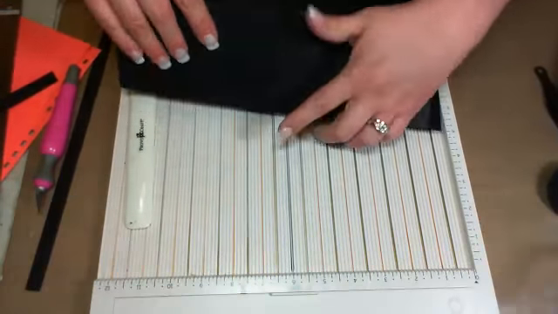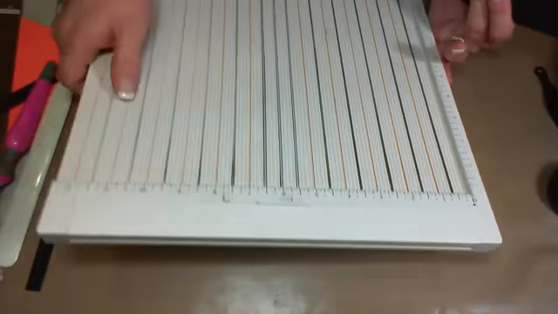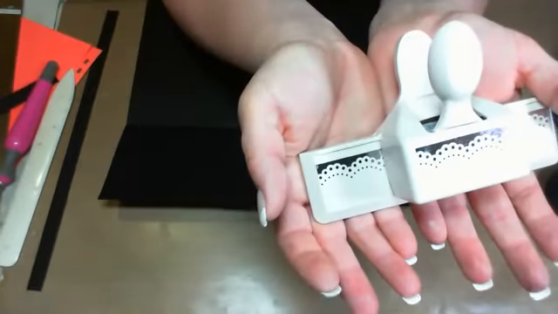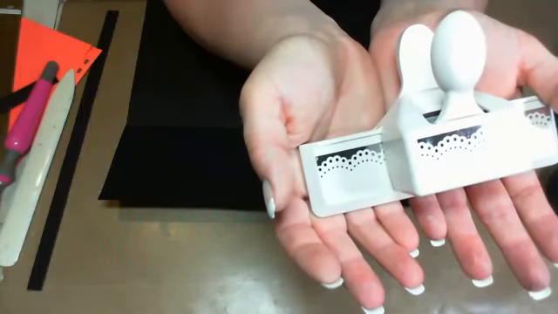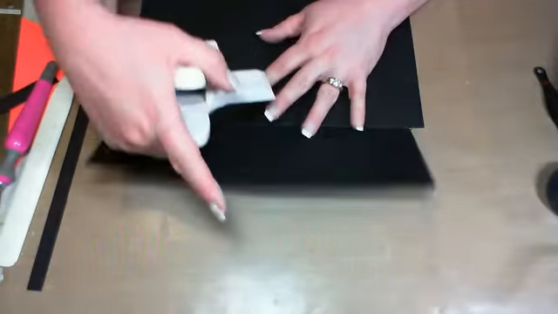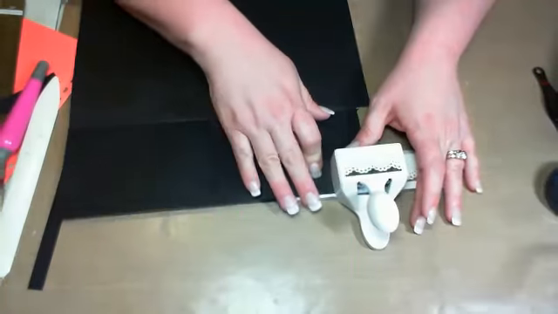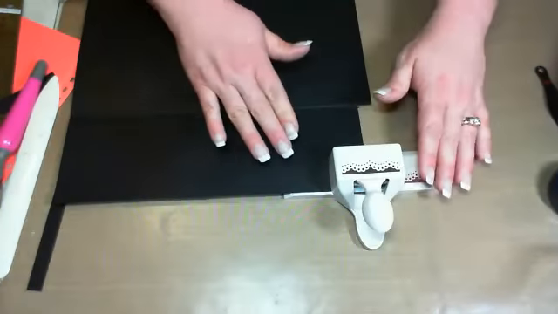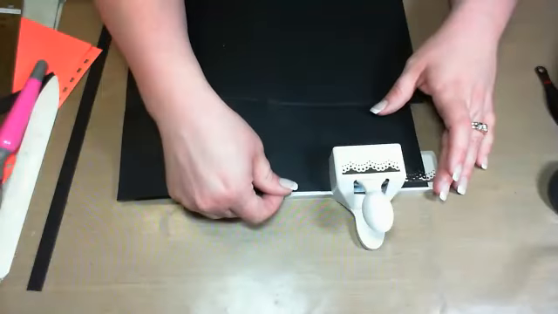I'm going to open it back up, and I'm going to move the scoreboard out of the way because we don't need it for now. And I just pulled out a Martha Stewart punch that I have. It's this one with the little doily edge. And I'm going to punch along this edge that's the pocket. And normally I would find my center point and cut, but this time it doesn't matter because the way the pocket's fold in half, it just isn't going to matter.